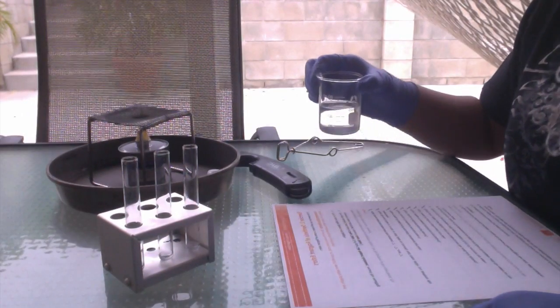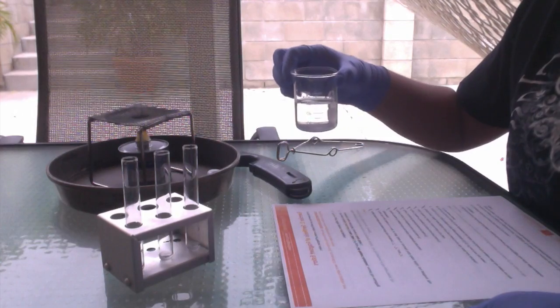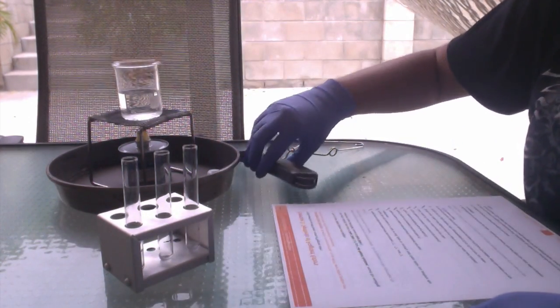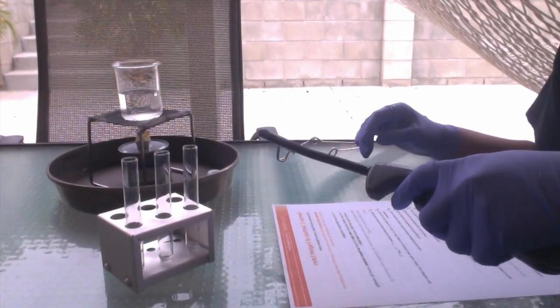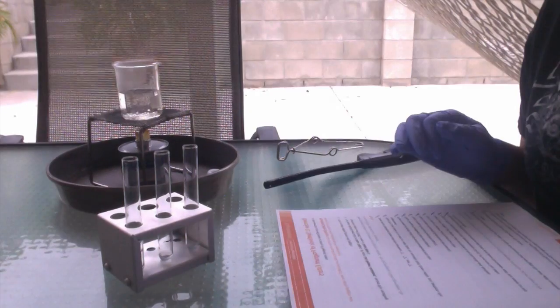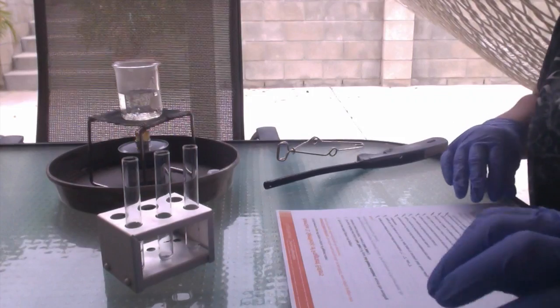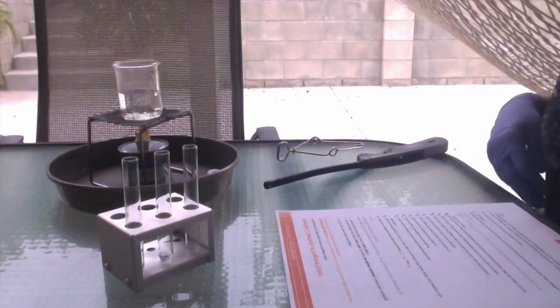I have now filled a 100 milliliter glass beaker with approximately 50 milliliters of hot tap water, and I'm going to put it on the burner stand and bring it to a boil. Now that the water is boiling, we're going to go ahead and take it off of the burner.